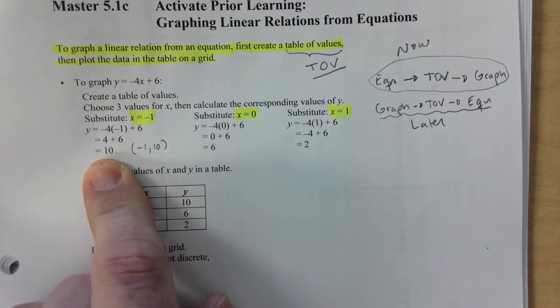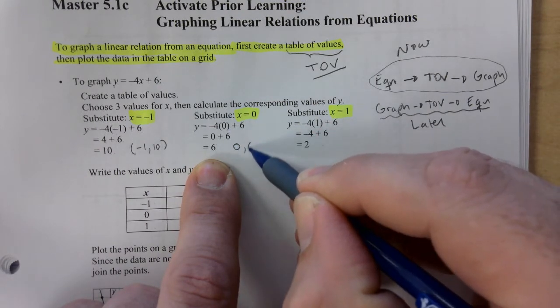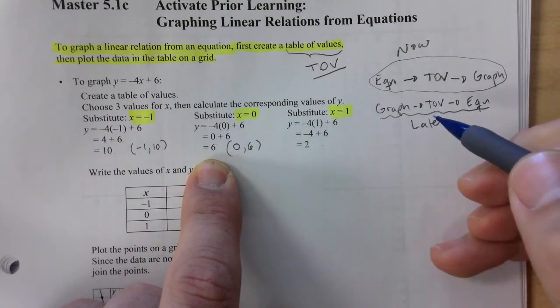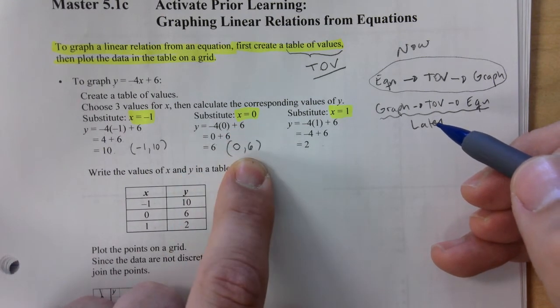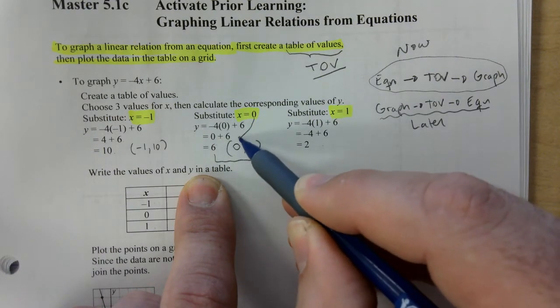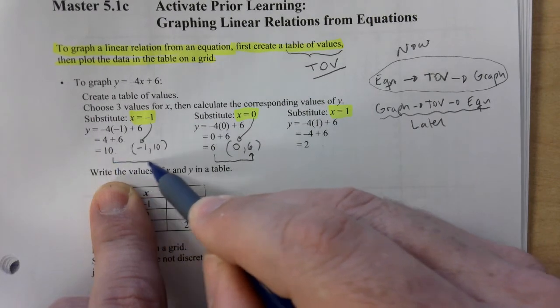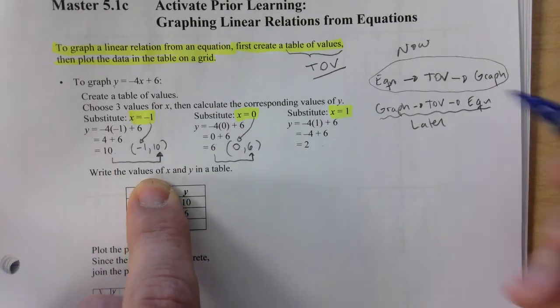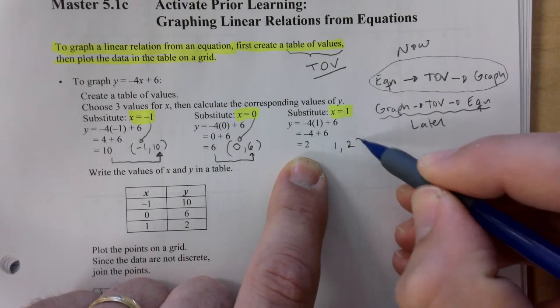Remember, it's a machine. You feed it something, it will give you an output, and that output is the y value. Over here, you found 0, 6. Okay? When x is equal to 0, y is equal to 6. So the -1 came from there, and the 10 comes from there. And so here again, y is 2.